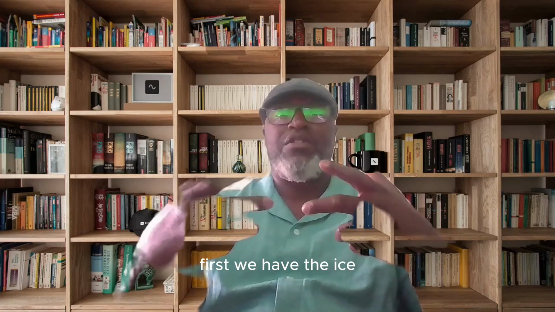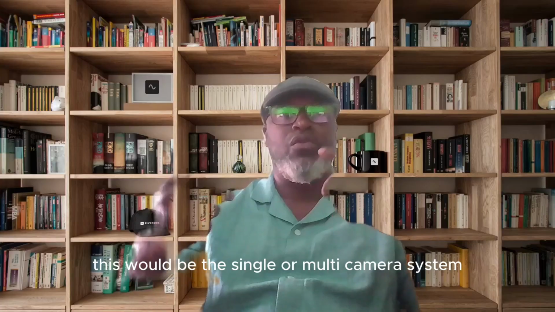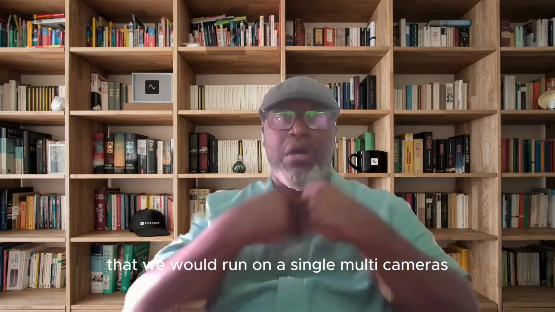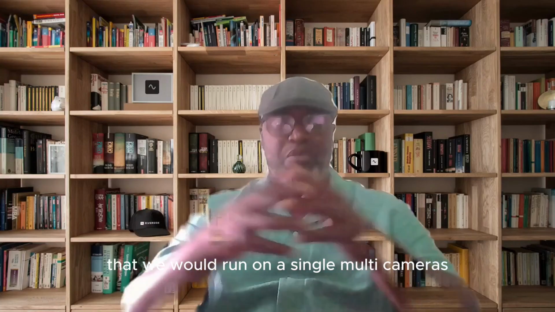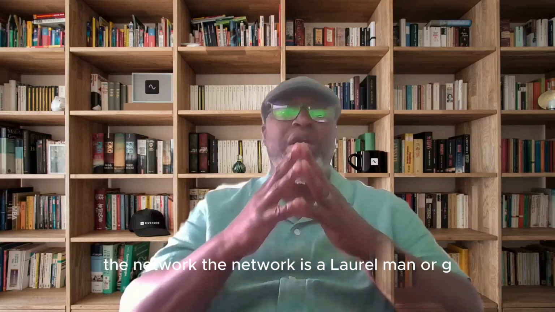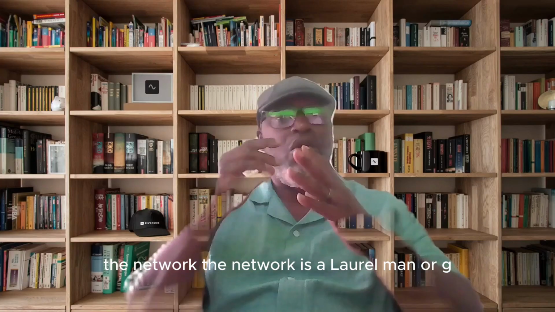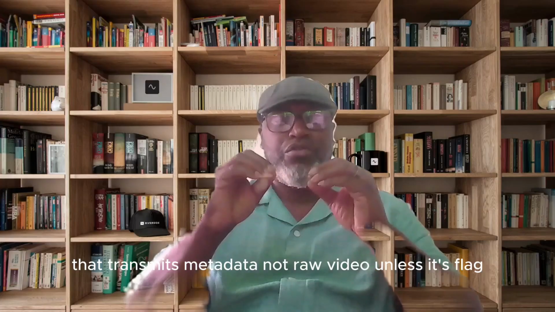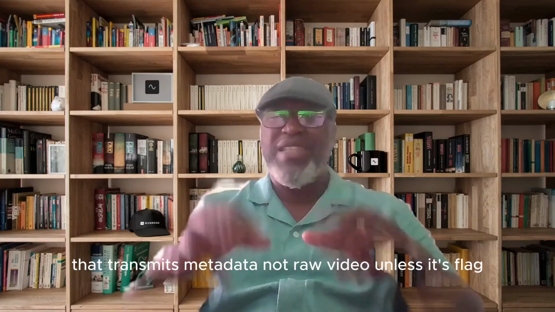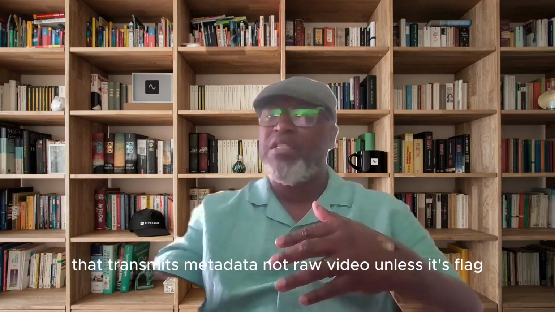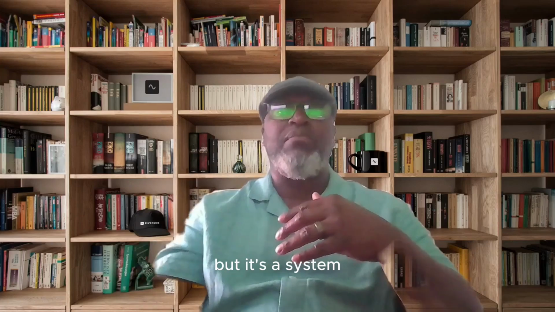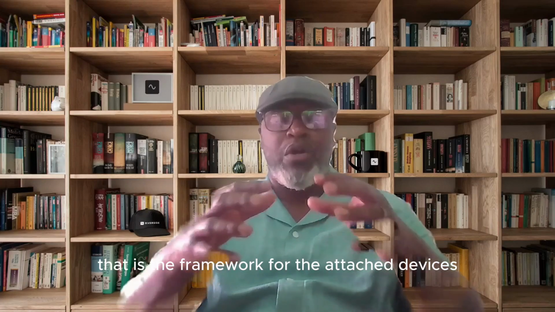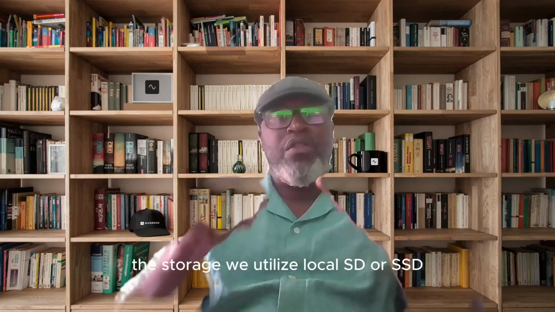First, we have the eyes. This would be the single or multi-camera system, thermal sensors, motion detection, and a host of analytics, object detection that we would run on the cameras. The network is LoRaWAN or 4G that transmits metadata, not raw video unless it's flagged, and it is the framework for the attached devices.